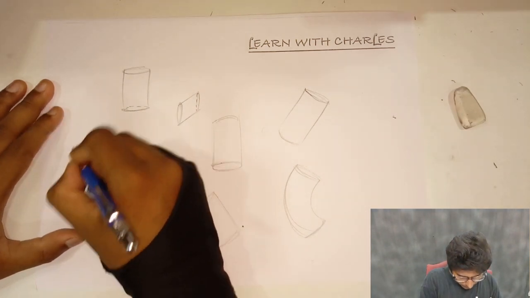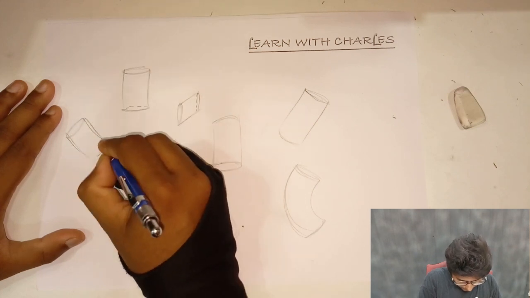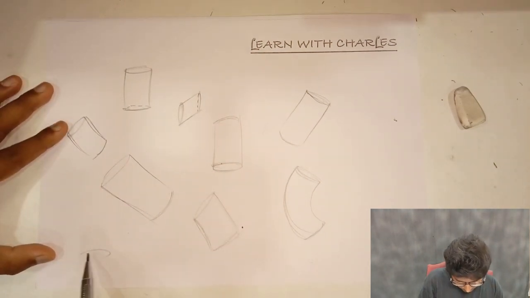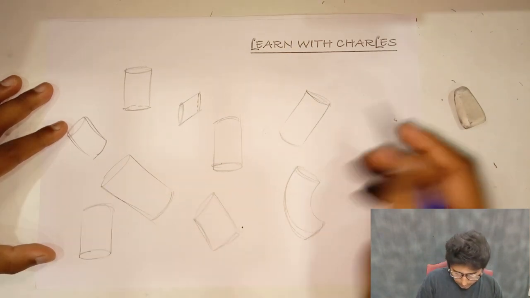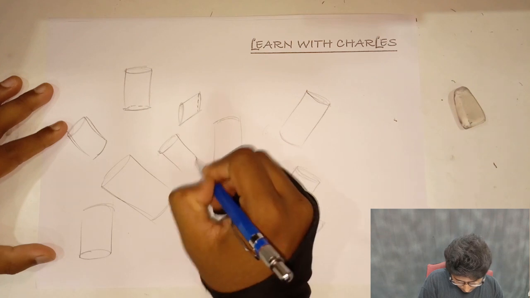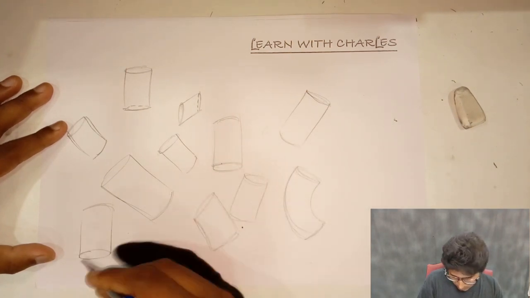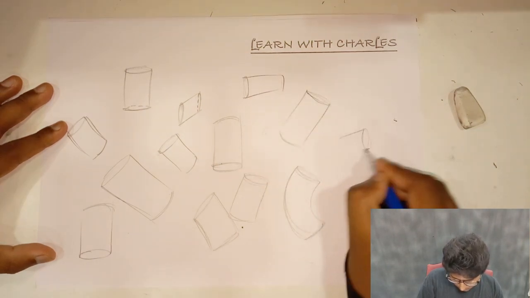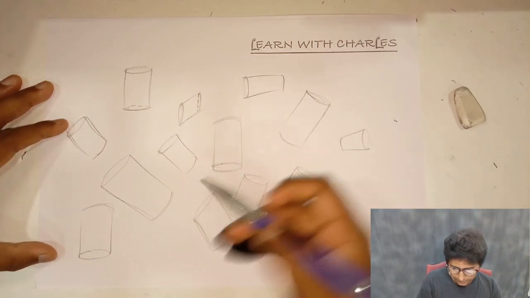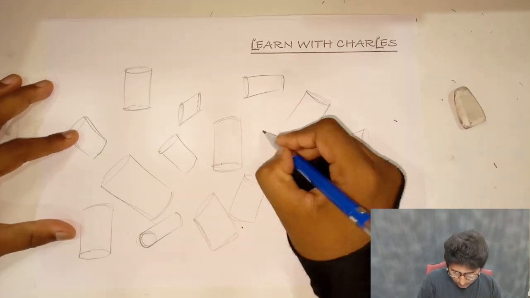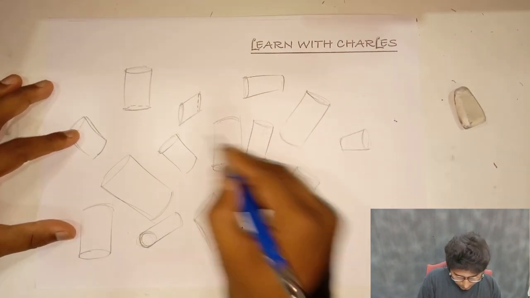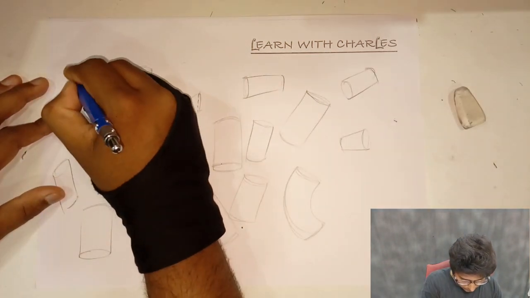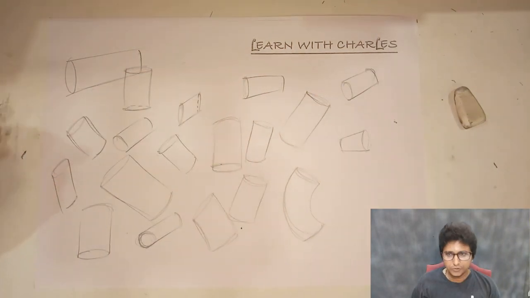Okay. This is perspective. So this is our cylinder shape.